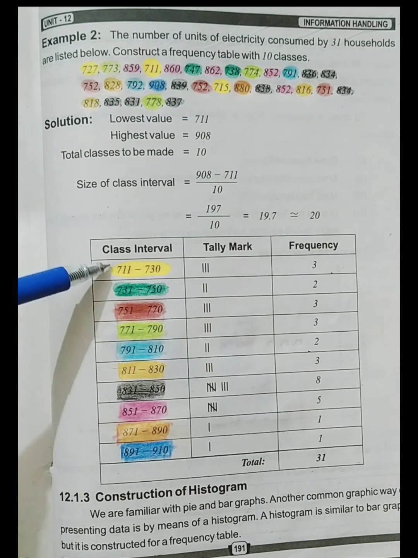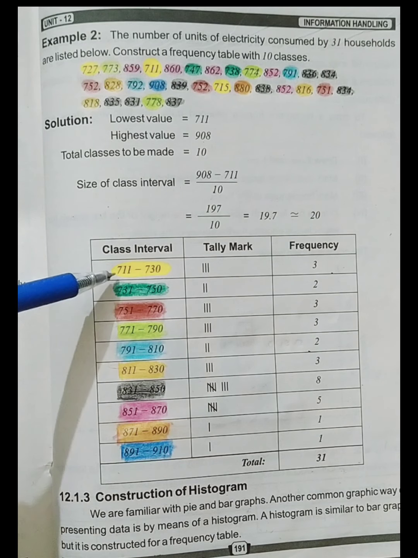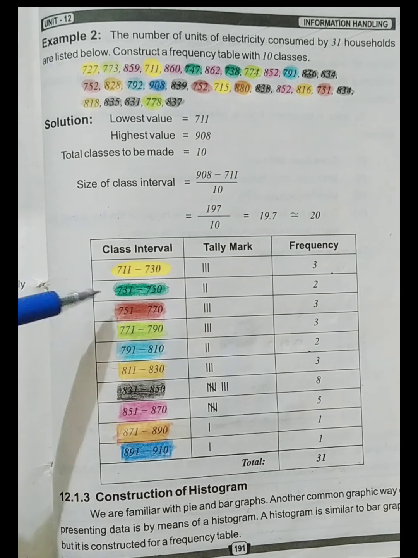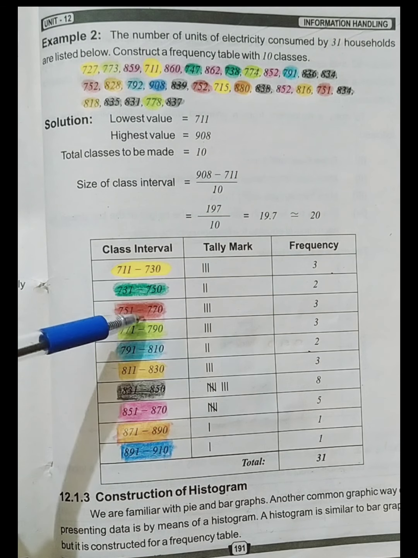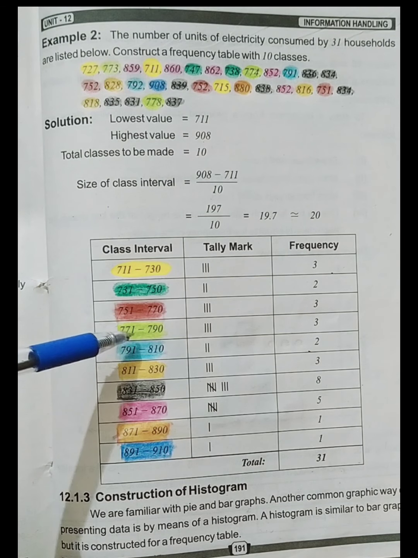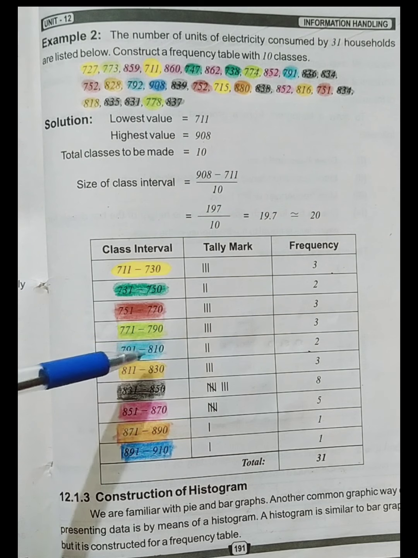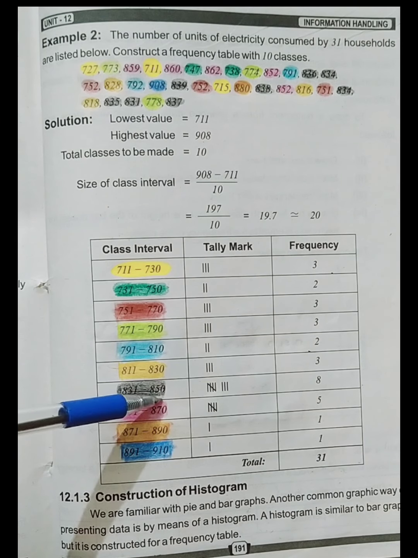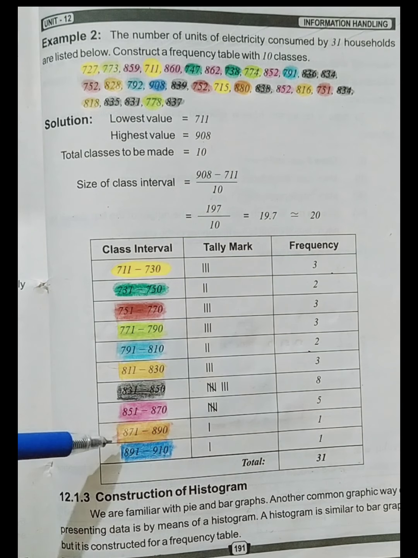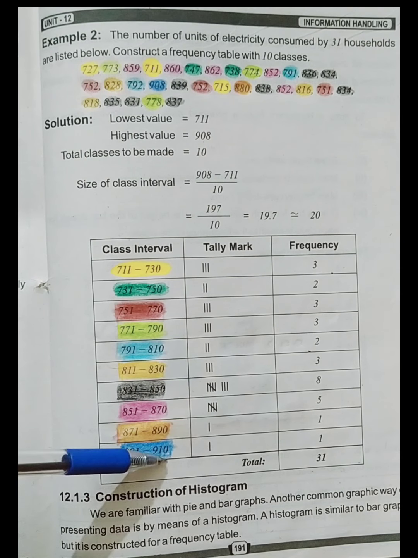So the 20 is the class interval: 711 to 730, and then 731 to 750, 751 to 770, 771 to 790, and 791 to 810, and then 811 to 830, 831 to 850, 851 to 870, 871 to 890, and the last is 891 to 910.